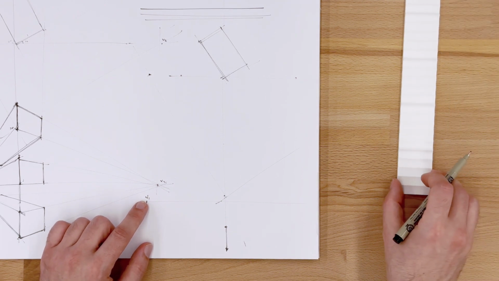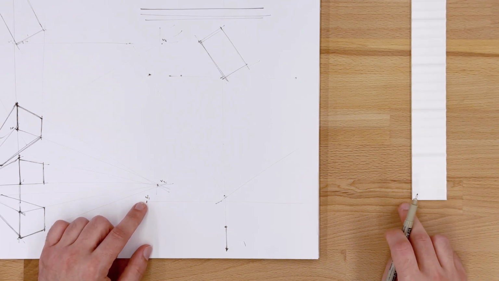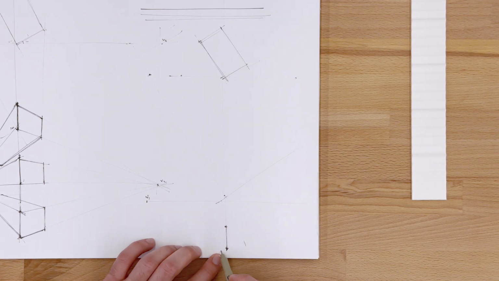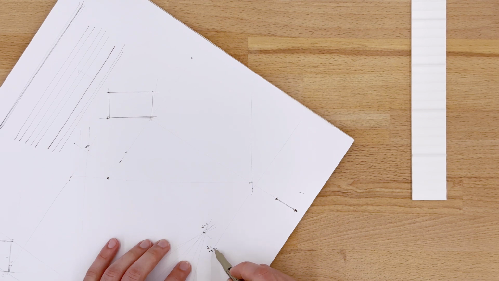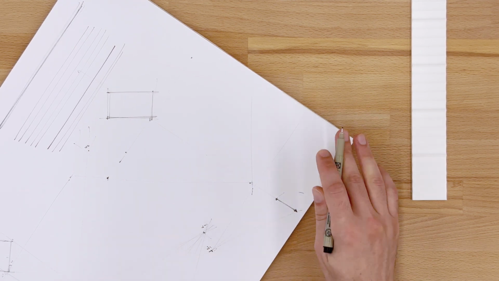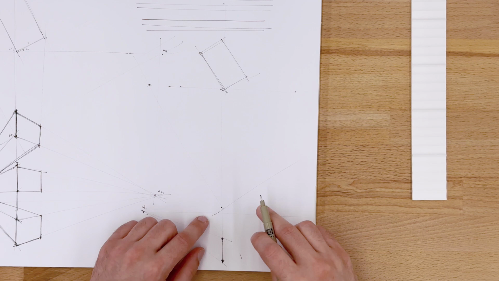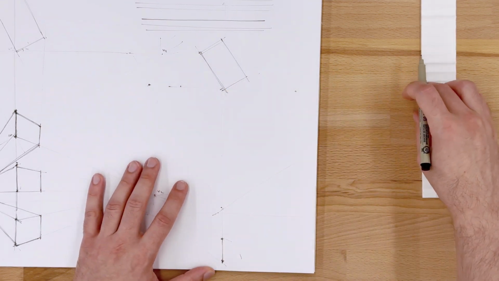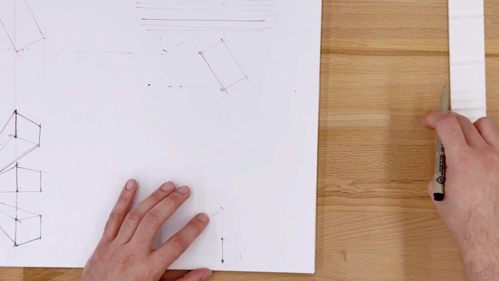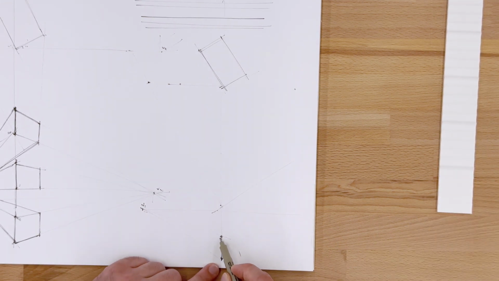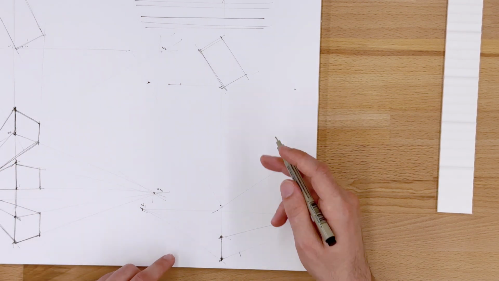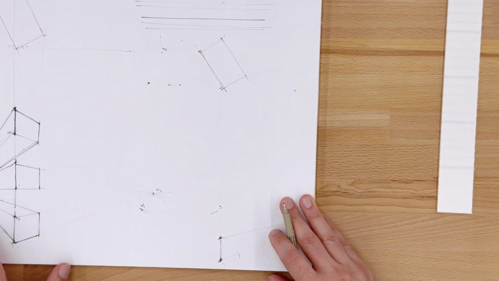So I will use the ruler as a reference. So the point is there. Maybe I can start with this one. And my vanishing point was somewhere here. Therefore, it will be down here. And I will draw a line towards that point. Next, I will find the edges.